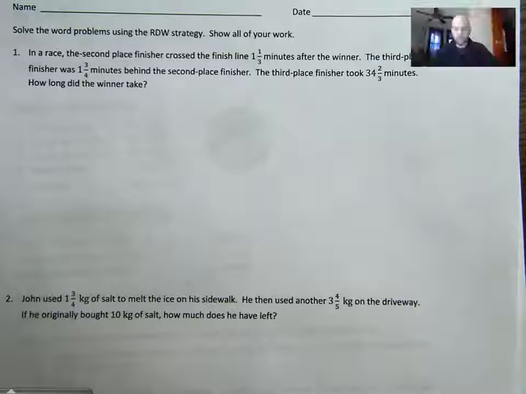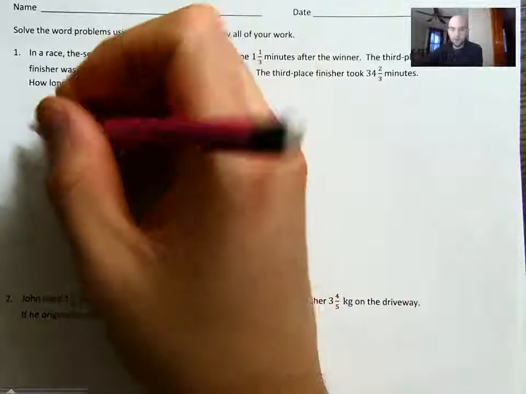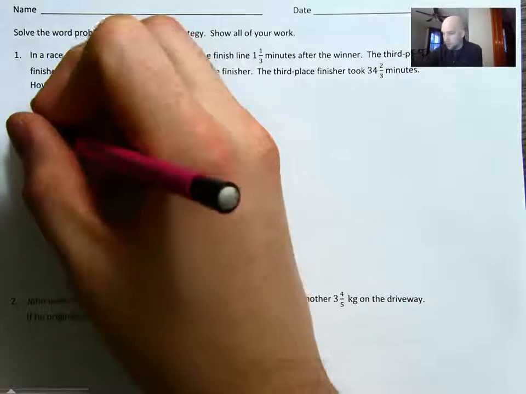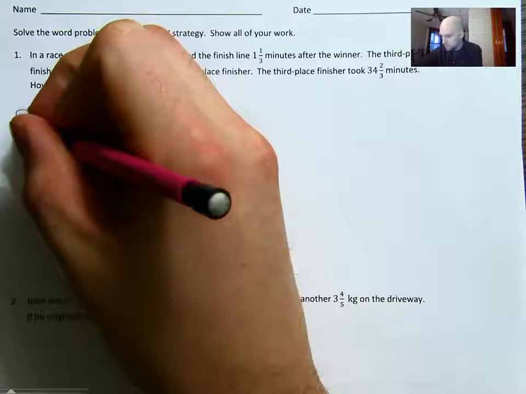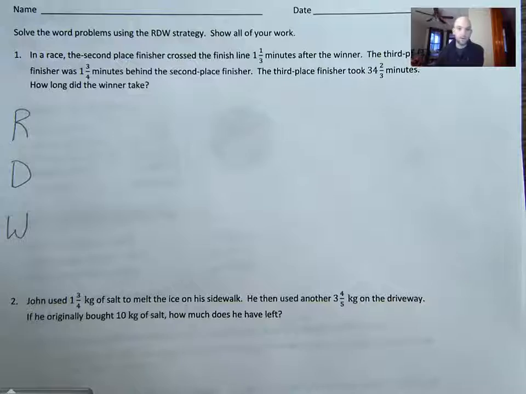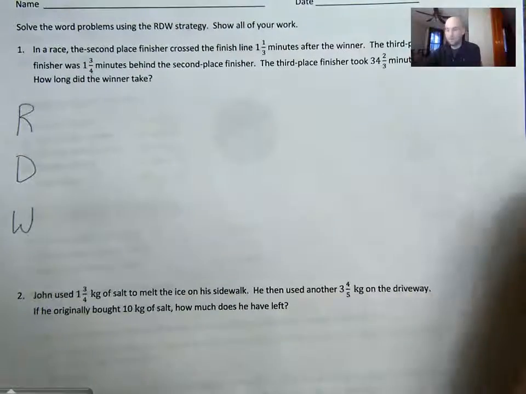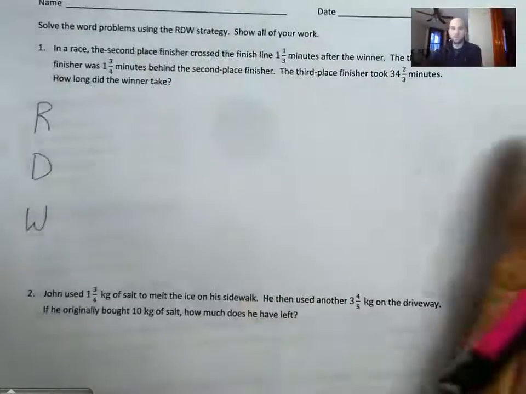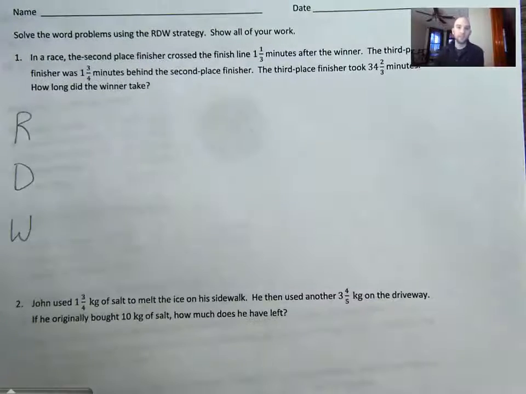All right, next let's try a word problem. So I'm going to start by writing R, D, W on the side of my paper for read, draw, write. First I'm going to read the question. It says, in a race, the second place finisher crossed the finish line at 1 1/3 minutes after the winner. The third place finisher was 1 3/4 minutes behind the second place finisher. The third place finisher took 34 2/3 minutes. How long did the winner take?